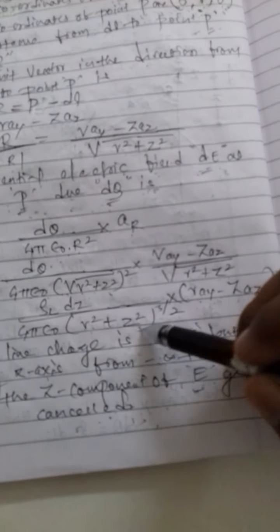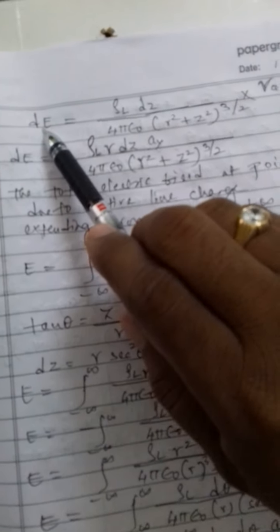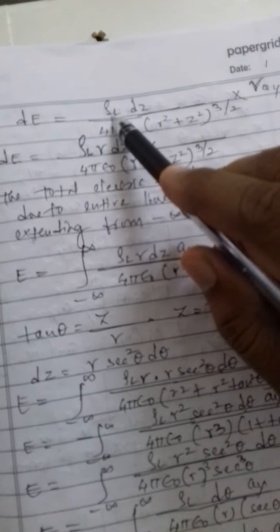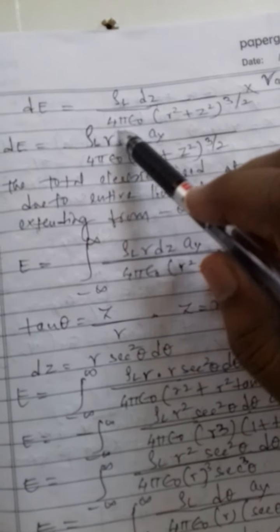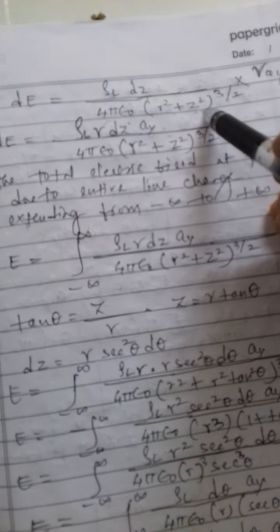So this equation can be simplified as the differential electric field intensity at point P due to that differential element, or the incremental element, is rho l dz upon 4 pi epsilon naught into the bracket of (r square plus z square) whole raised to 3 by 2 into r ay, and in this equation you have eliminated the z component, because the electric field intensity is cancelled along the z direction.